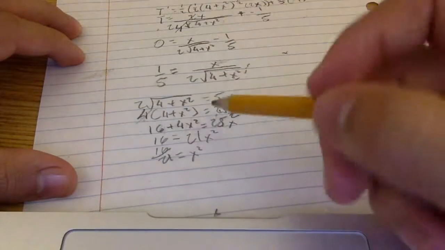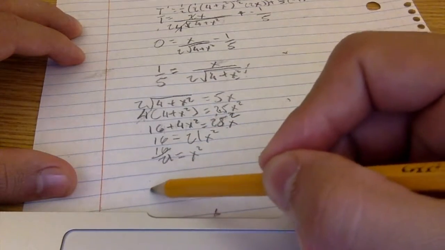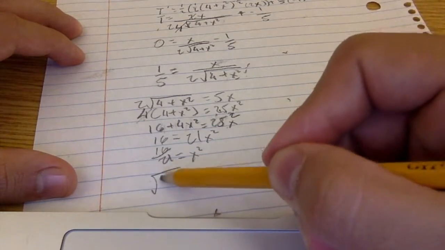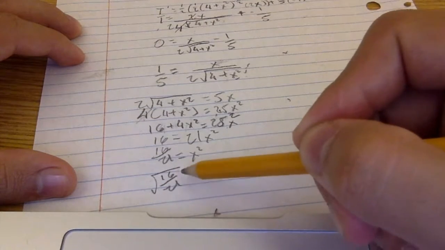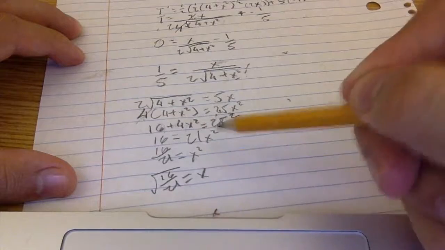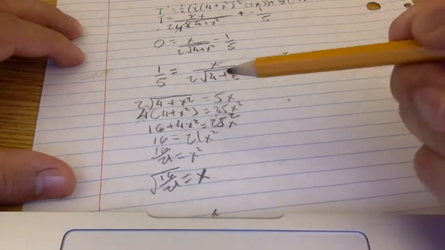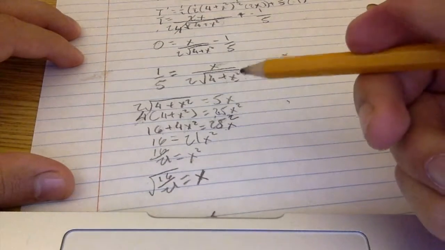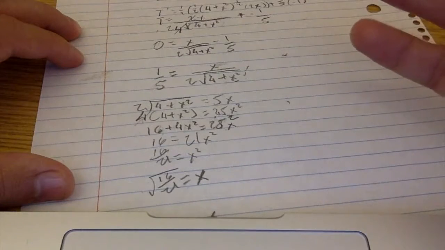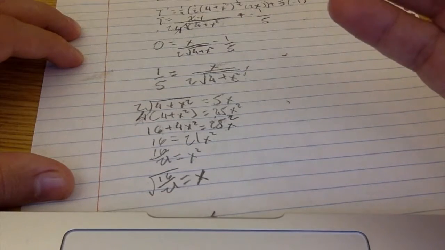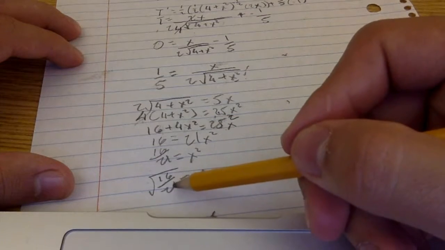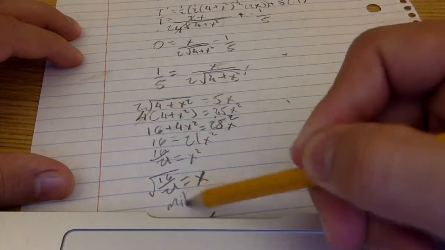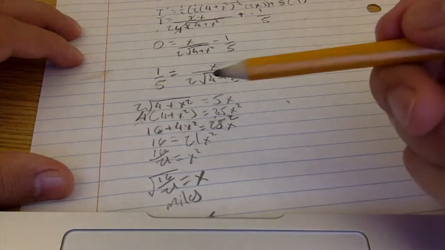Now we have to square root both sides to get x by itself. So the square root of 16 over 21 is equal to x, which is the distance that will let Jane get to the village faster. So the square root of 16 over 21 miles is how much Jane has to row.